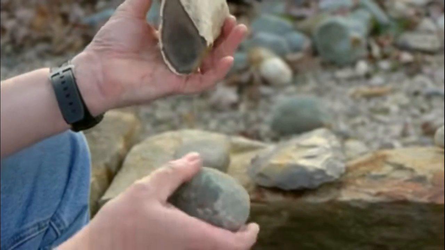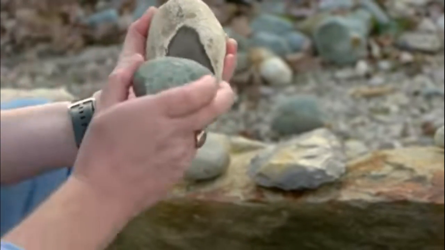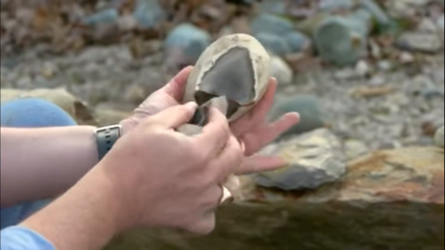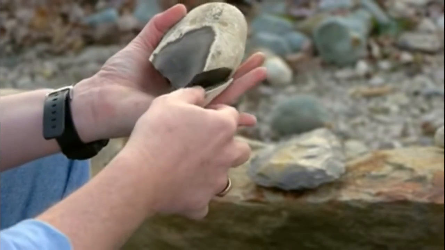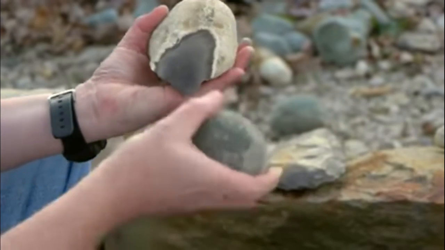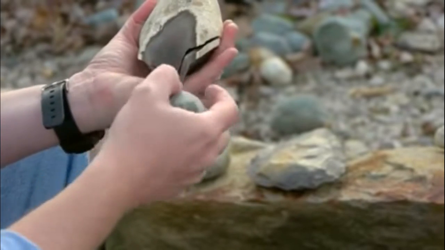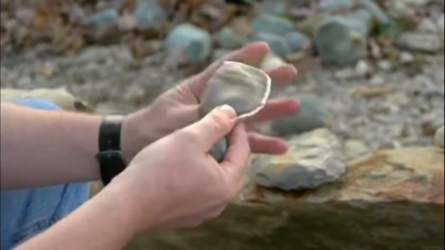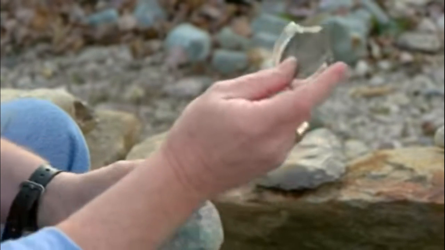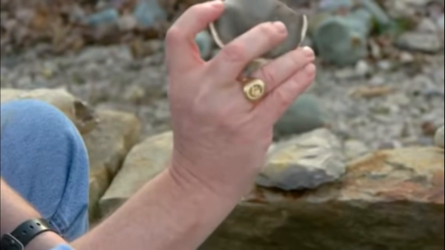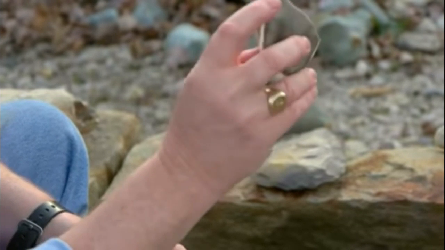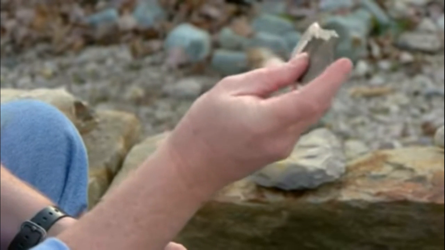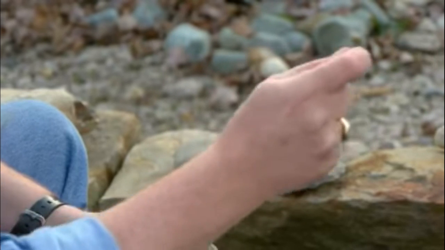So in a matter of a few seconds, I'm producing these very sharp, razor blade-like materials that can be used for, say, cutting up the carcass of an animal that you might kill, or maybe you find that's been left by carnivores and a little bit of meat left on the bones that you can cut off.